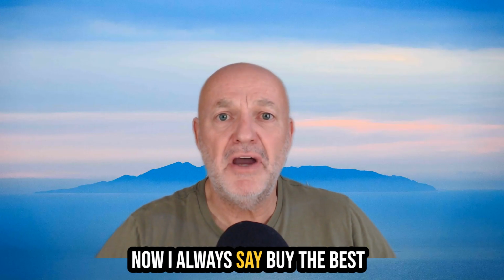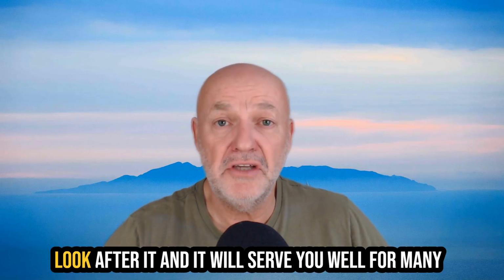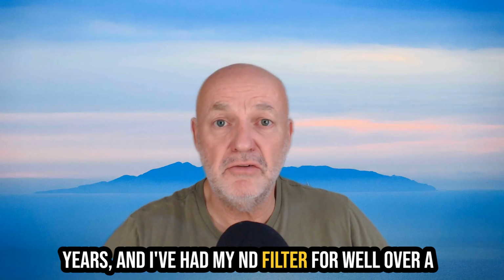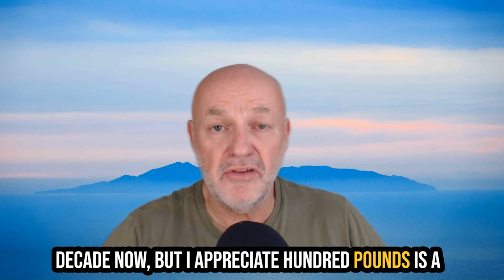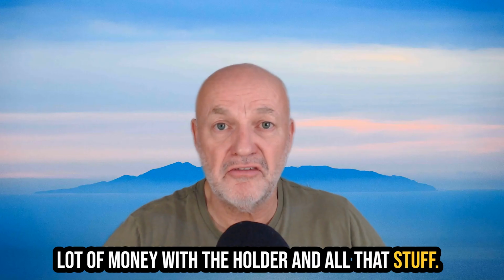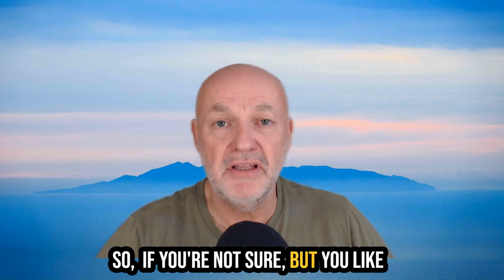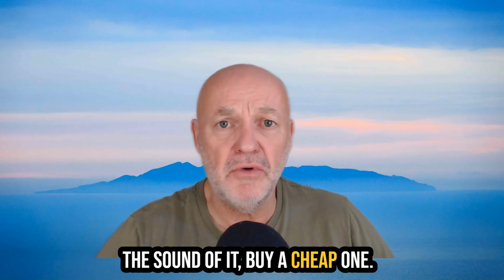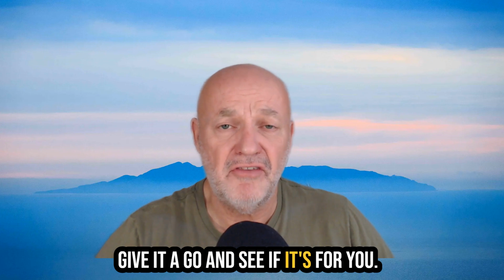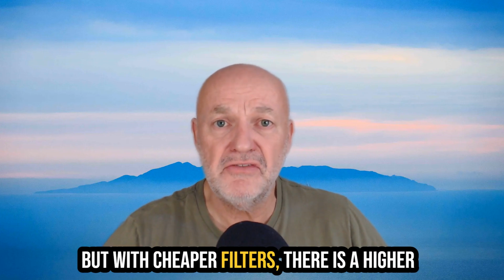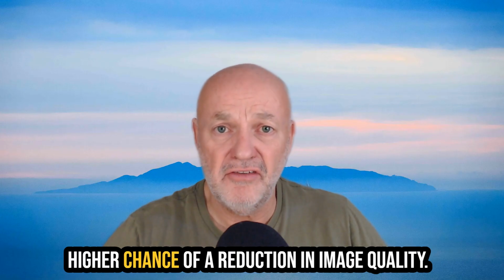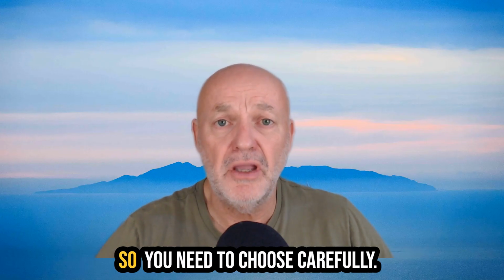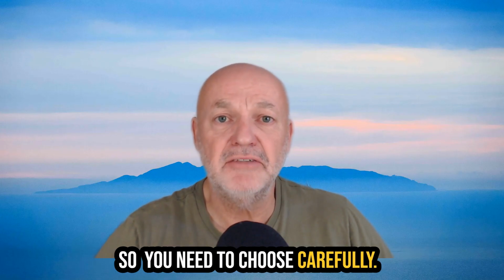Now, I always say buy the best gear that you can afford, look after it, and it will serve you well for many years. And I've had my ND filter for well over a decade now. But I appreciate £100 is a lot of money with the holder and all that stuff, so if you're not sure, but you like the sound of it, buy a cheap one, give it a go and see if it's for you. But with cheaper filters, there is a higher chance of getting a colour cast, and there is a higher chance of a reduction in image quality, so you need to choose carefully.